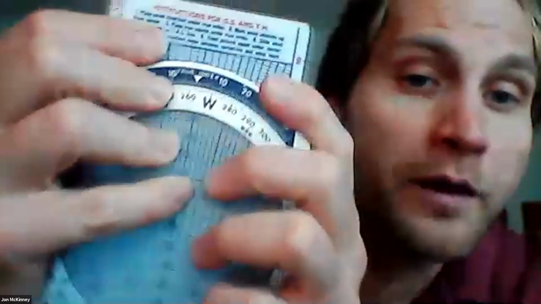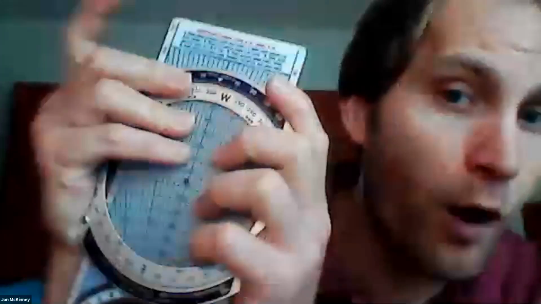Why don't you read me your instructions so it's not just me following my old-fashioned whiz wheel? What does your instruction say for step 1? It says set wind direction under true index.